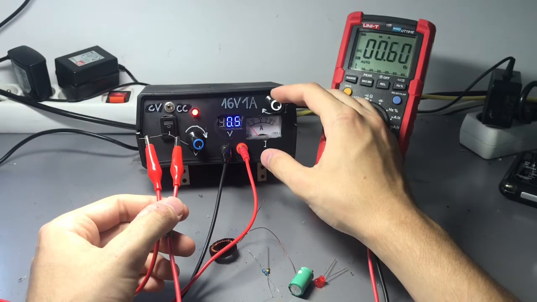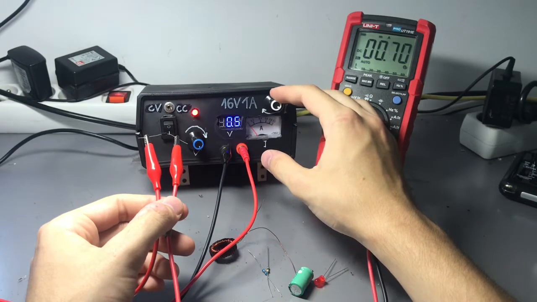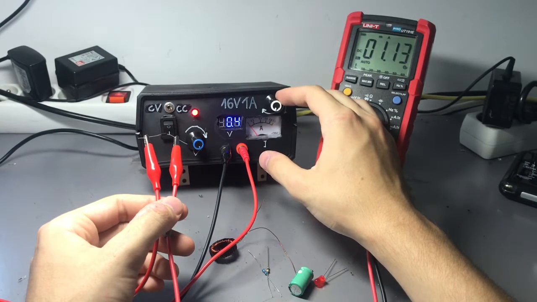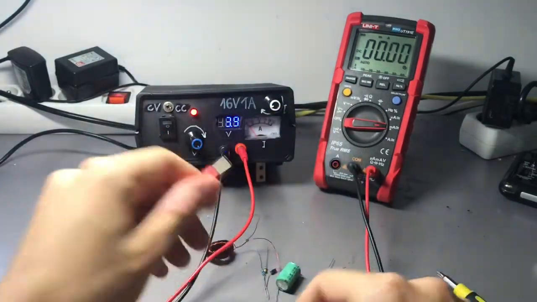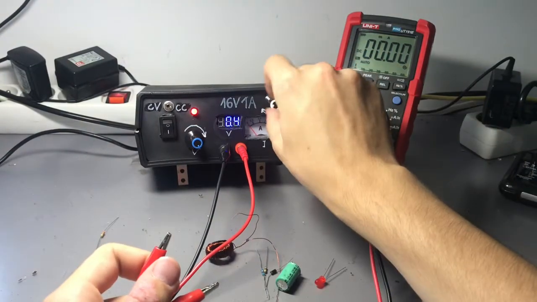So we can find the point where it starts to conduct with a normal diode like this one.